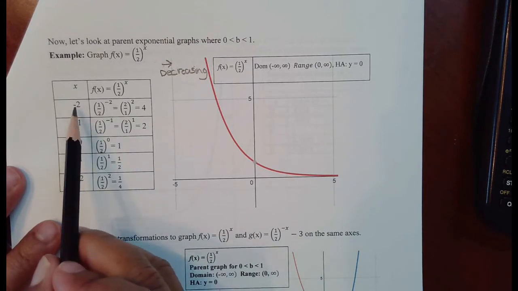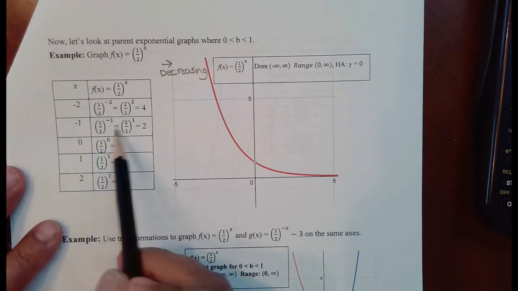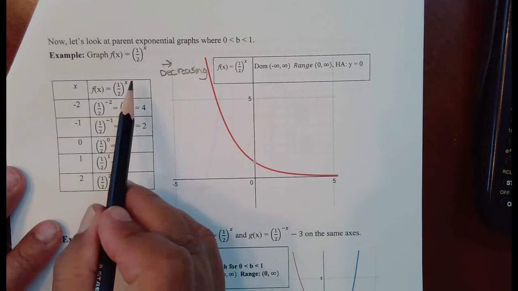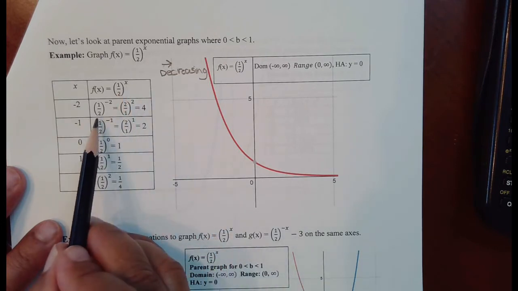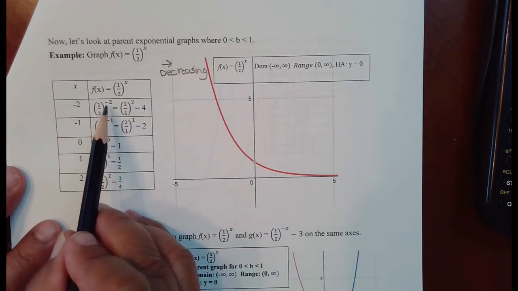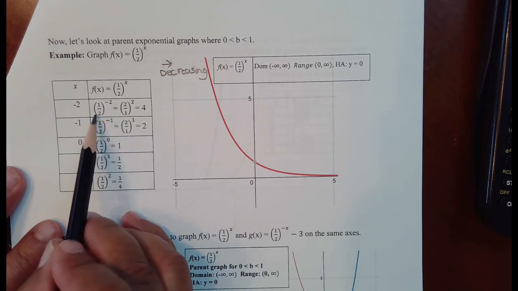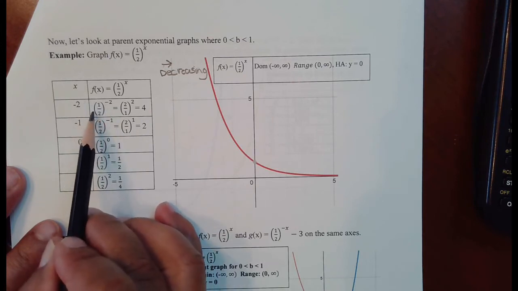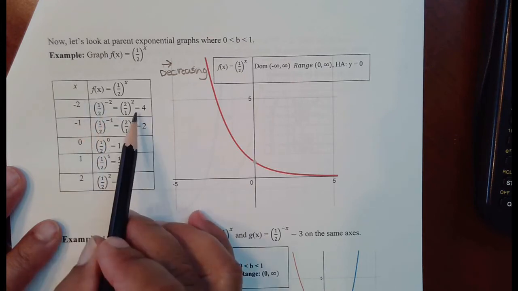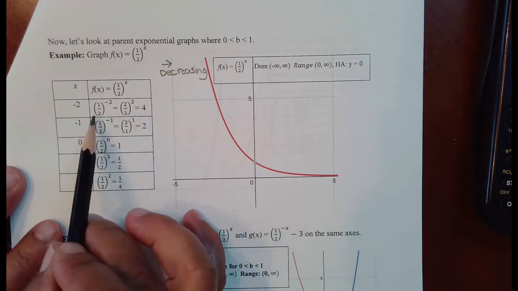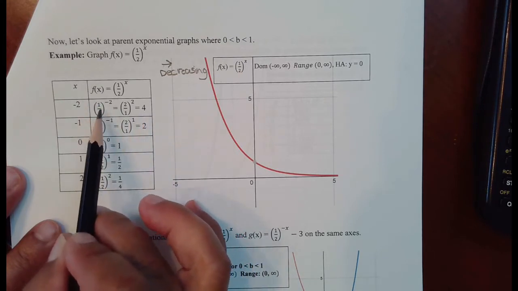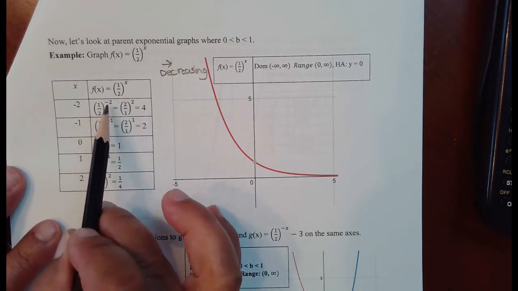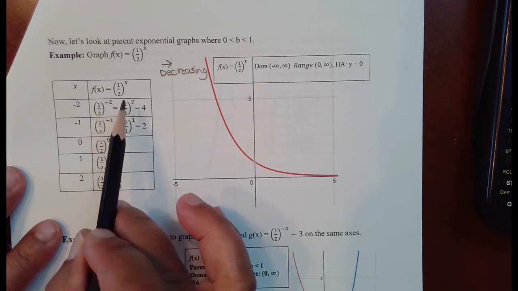Well, if the base is a fraction, the easiest way to deal with simplifying this by hand is simply flipping over the base, which will change the power from negative to positive. Notice that this has turned into a positive only because this base has flipped over. Okay, so change the sign as you do the reciprocal of the base, and then you'll be into something that you recognize. This is just 2 squared, which is 4.